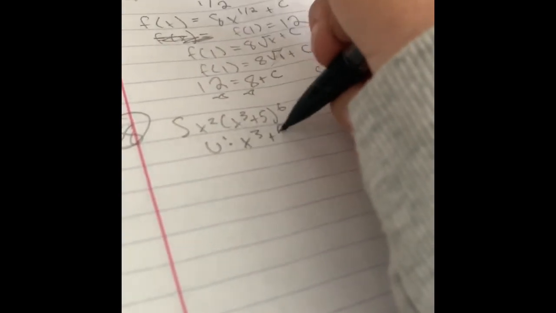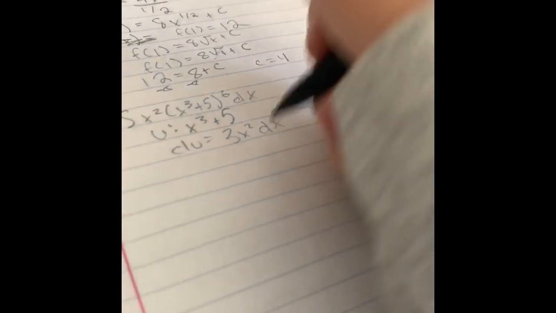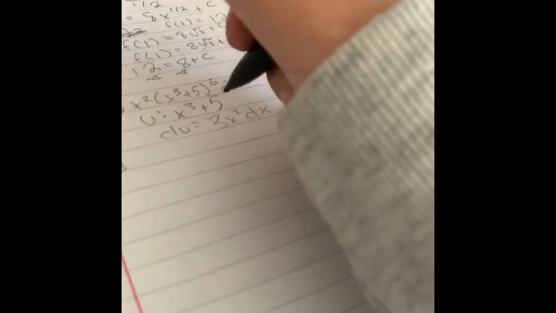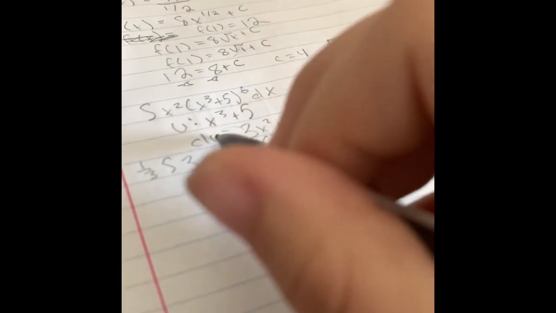So next I'm going to pick a u. My u is going to be x cubed plus 5. And then du is going to be 3x squared dx. And then next I'm going to pull out a 1/3 to have the integral match up to what I found up here. So it becomes 1/3 3x squared x cubed plus 5 to the 6th dx. And I'm putting the 3x squared because it's part of the du.